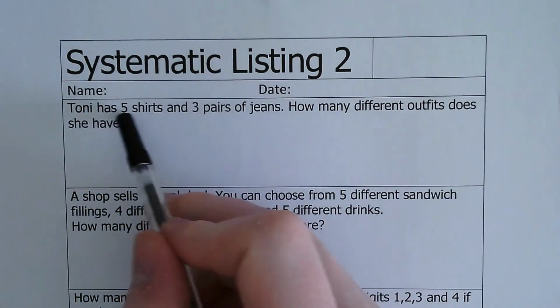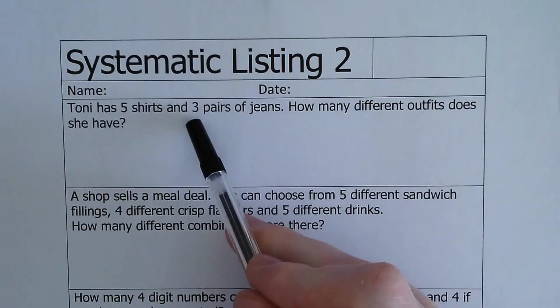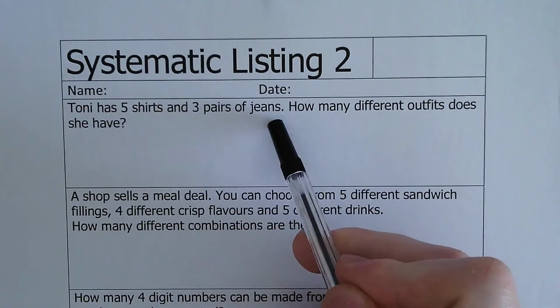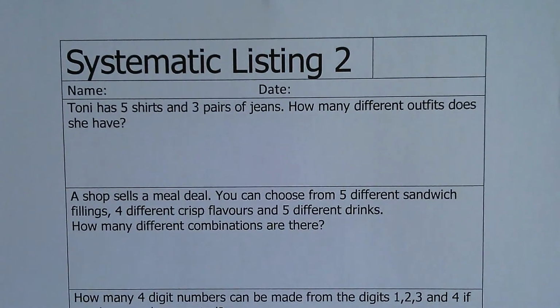If we think of the first shirt that Tony has, with that shirt she has 3 different combinations. That's because she has 3 different pairs of jeans to wear with shirt number 1. With shirt number 2, she also has 3 more combinations because of the 3 pairs of jeans. This is the same for shirt number 3, shirt number 4 and shirt number 5.